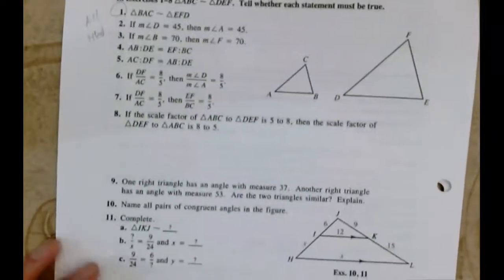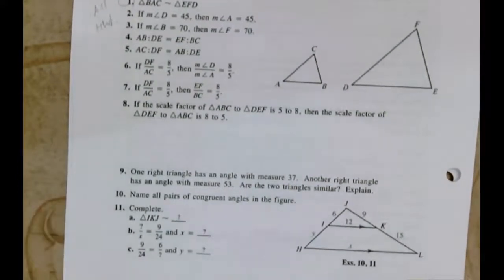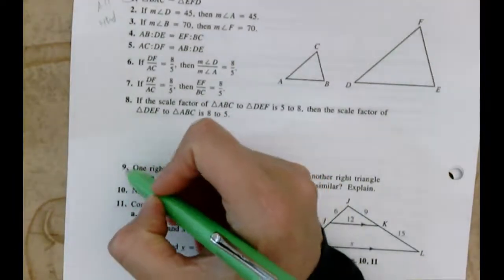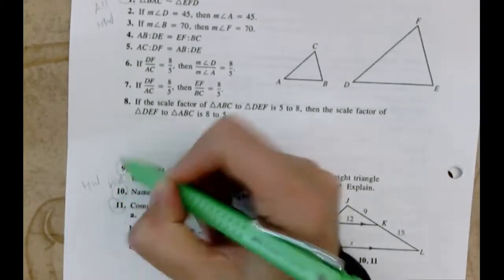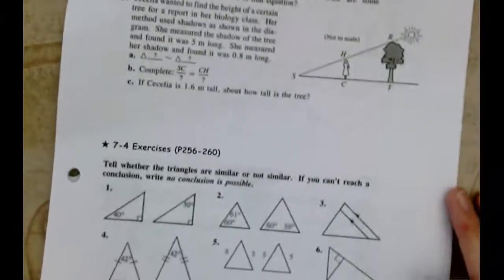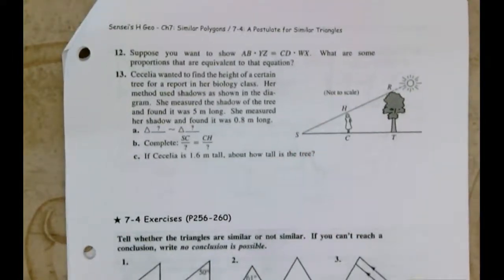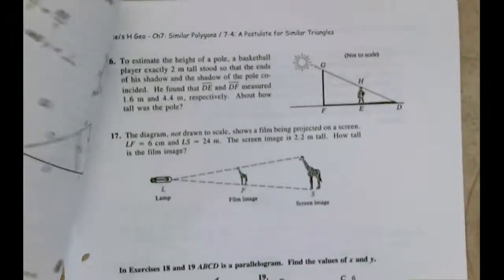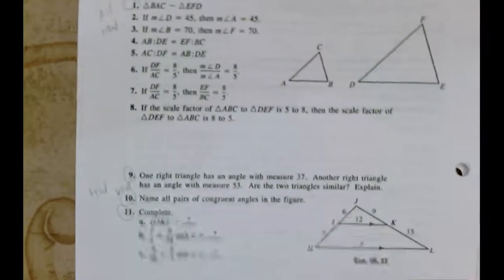Okay, and 9, one triangle has angle measure of 37. So let's do 9 and 11 as a homework as well, and let's do 10 in the video. Okay, and then I probably assign something. Oh, there's a 12 and 13 too. Okay, so we have to do these. I don't know which one I'm going to assign for the video. It may be one of these, okay? Depending on how tricky they are. Alright, so 10.